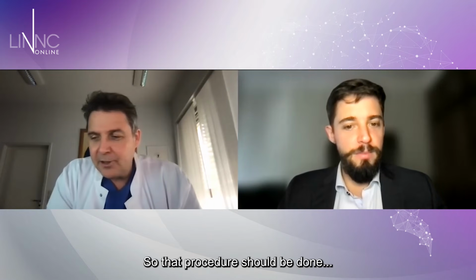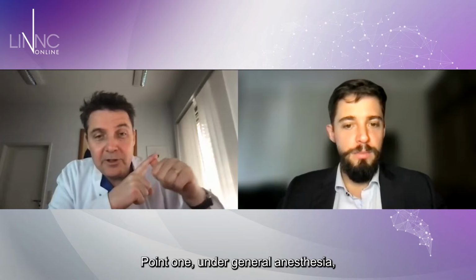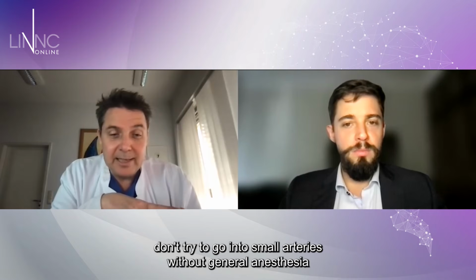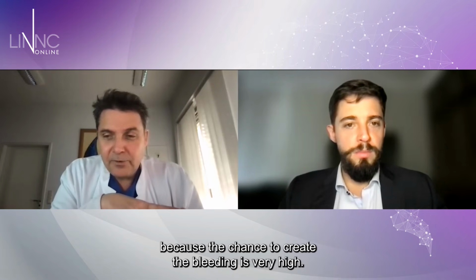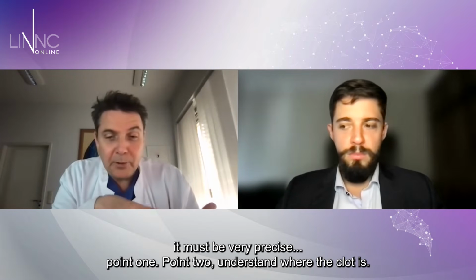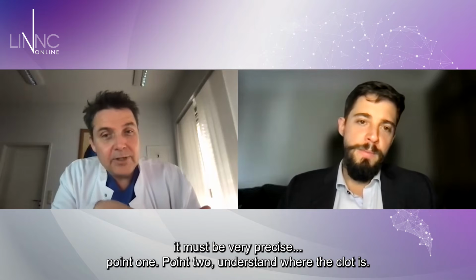So the procedure should be done, point one, under general anesthesia. Don't try to go into small arteries without general anesthesia because the chance to create a bleeding is very high. The patient must not move. It must be very precise. Point two, understand where the clot is.